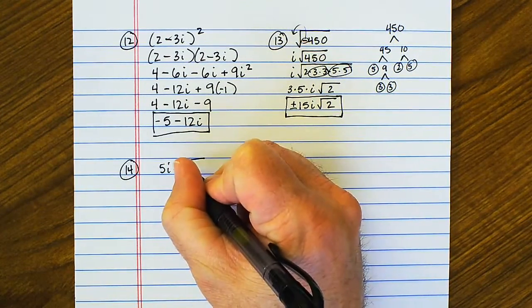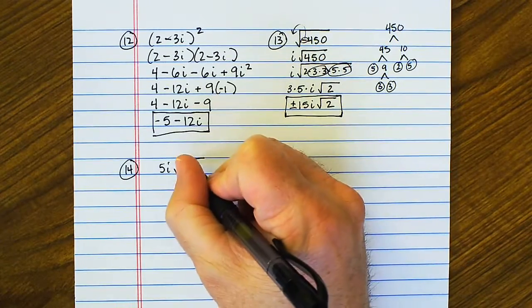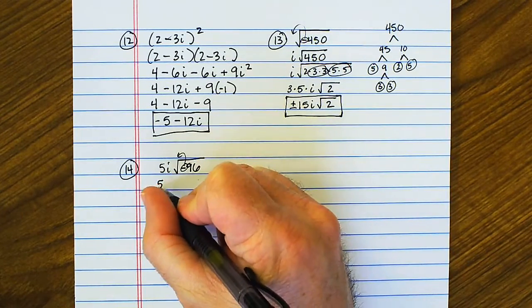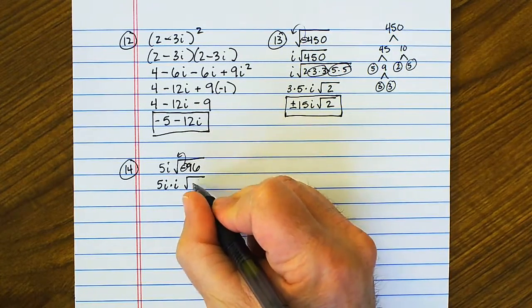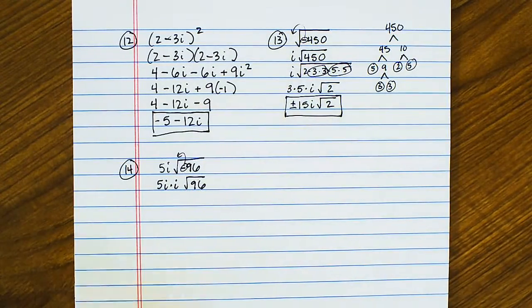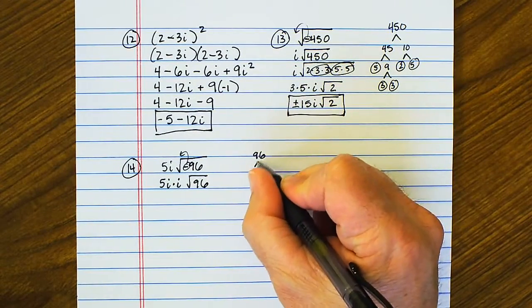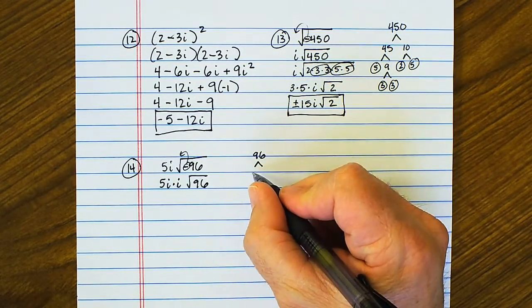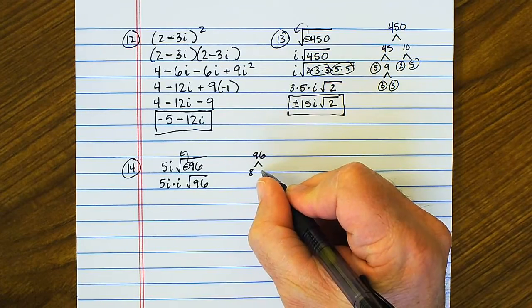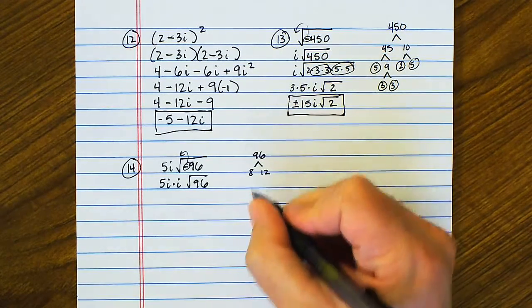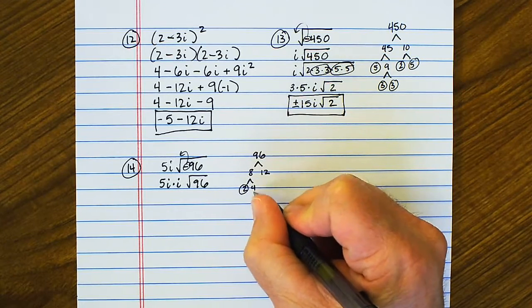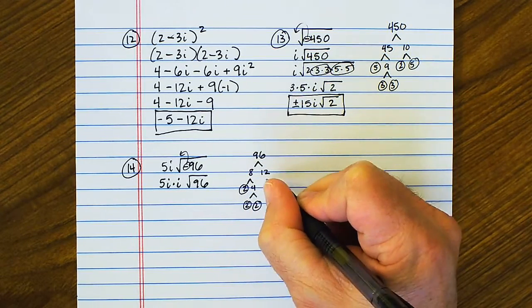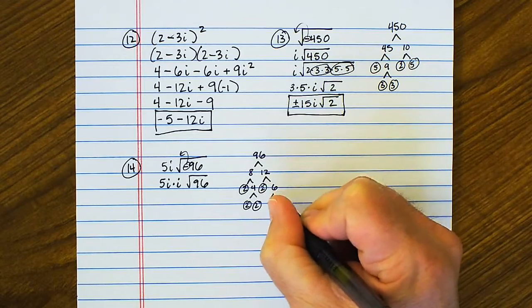Number 14, 5i radical negative 96. If I want to bring this out, that would give me 5i times another i radical 96. So I'm going to break 96 down, which is 8 times 12. 8 is 2 times 4, 4 is 2 times 2, 12 is 2 times 6.